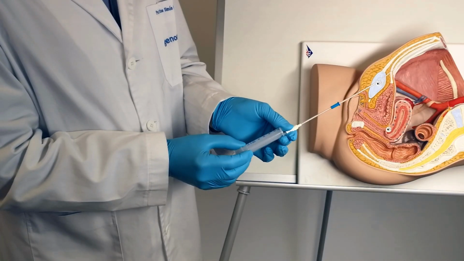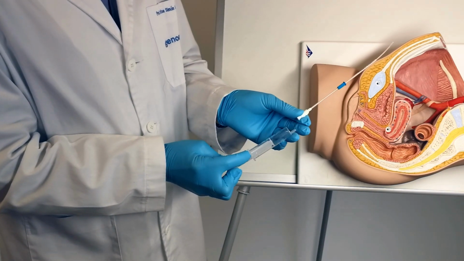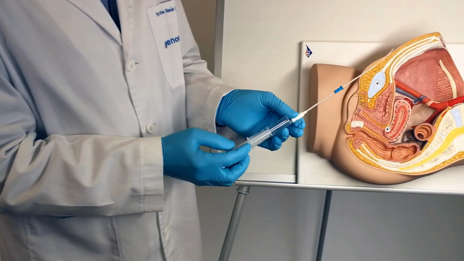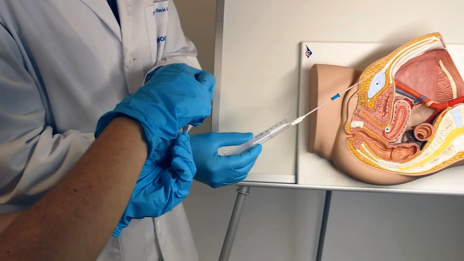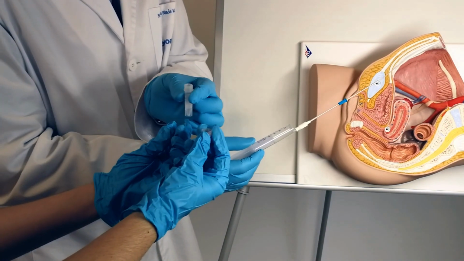As the plunger is back to the original position, the syringe must be disconnected from the catheter to gather some air, discharging the liquid against the internal side of the tube.